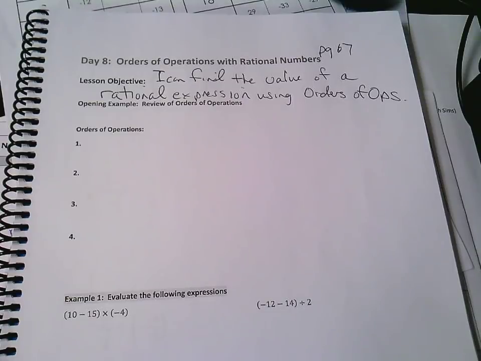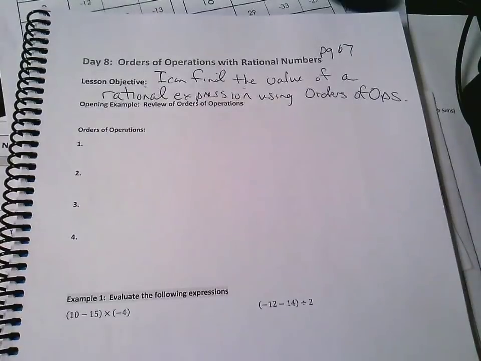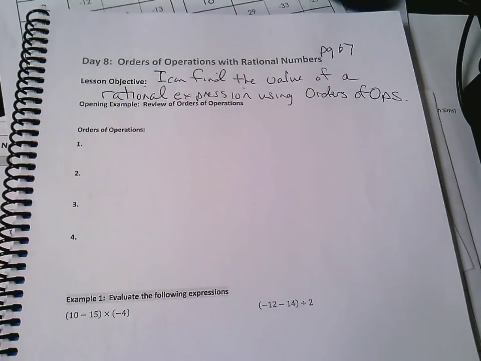The objective of today's lesson is: I can find the value of a rational expression using the correct order of operations. So first thing you probably do is hit pause so you can copy that down, and then we'll continue on.